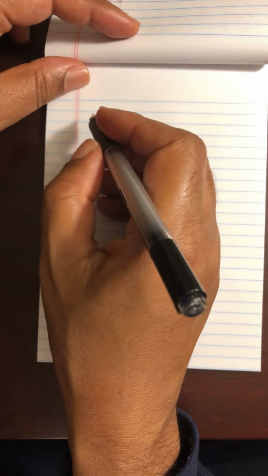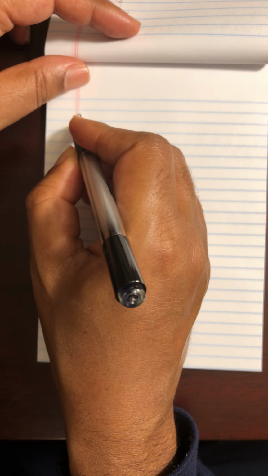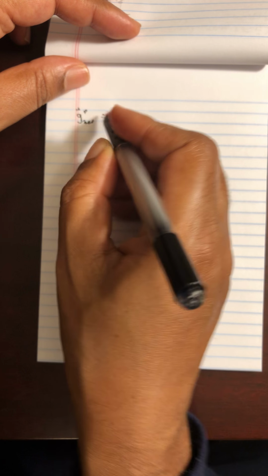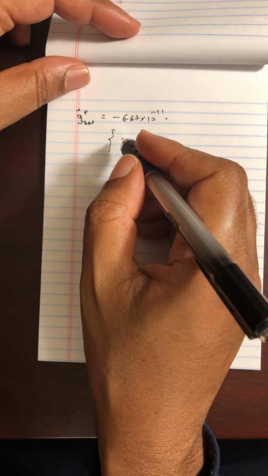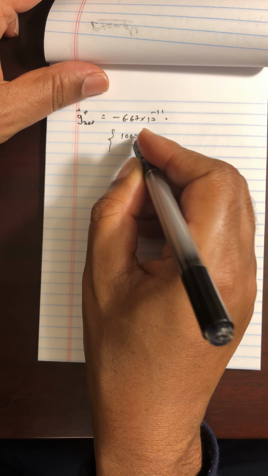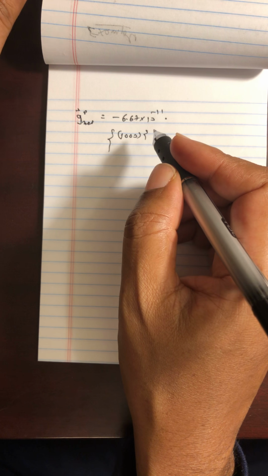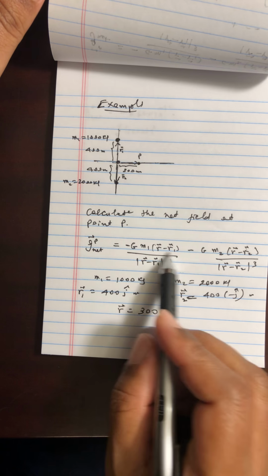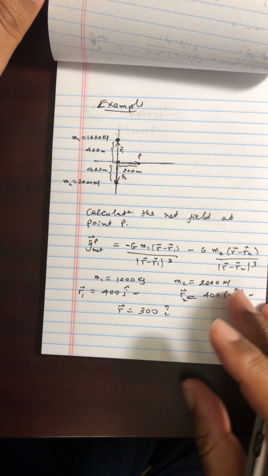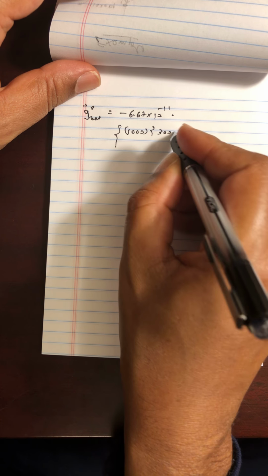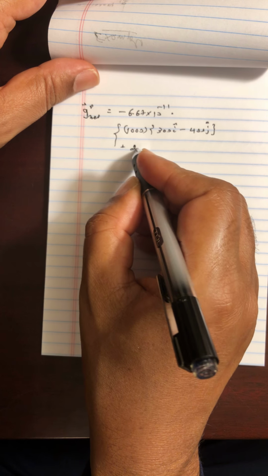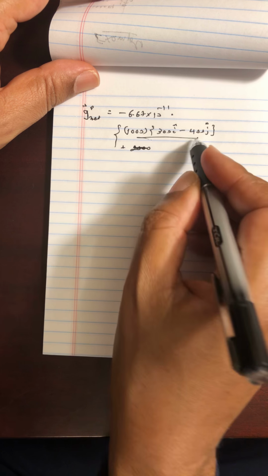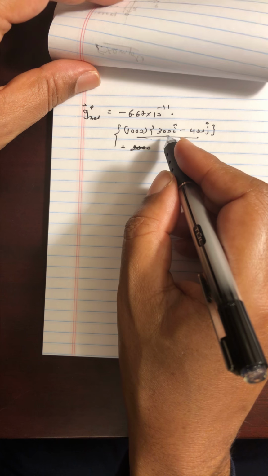If we factor out G, the net field at point P is negative 6.67 times 10 to the power of negative 11, and then we have m1, which is 1000 kilograms, times r minus r1. r is 300 i and r1 is 400 j, so this would be 300 in the i minus 400 in the j, over the magnitude of this one.